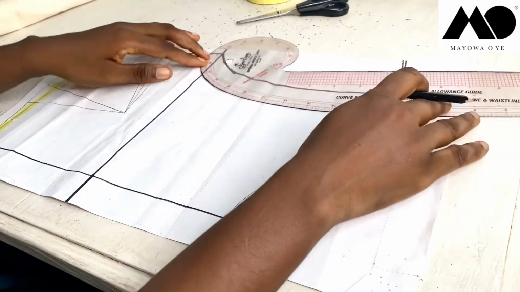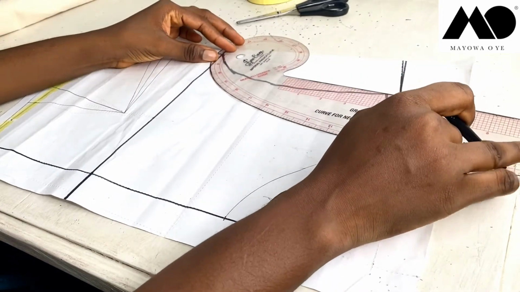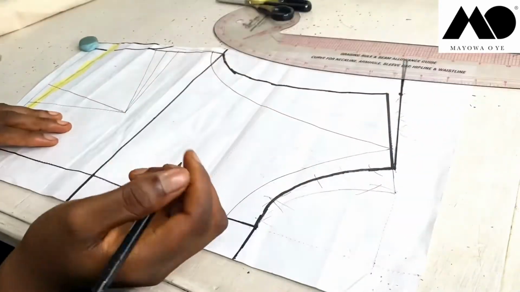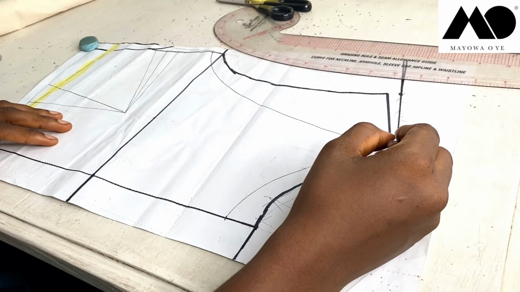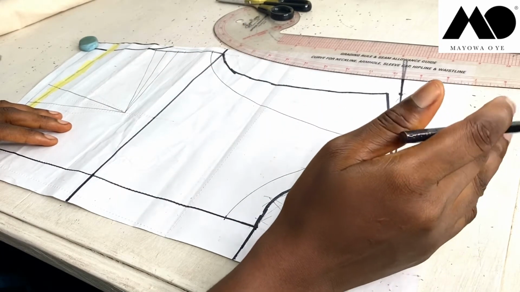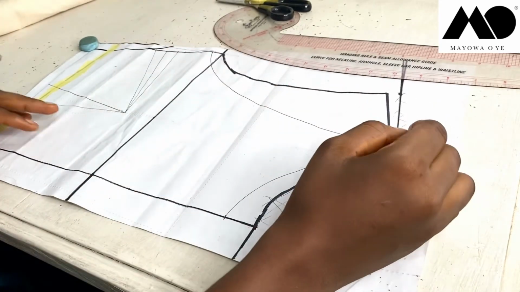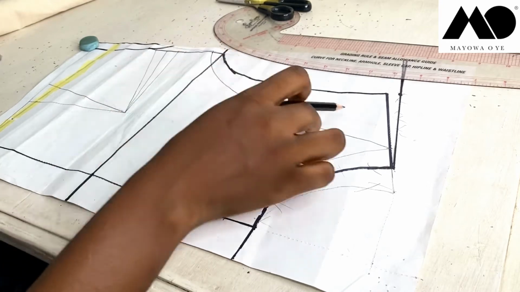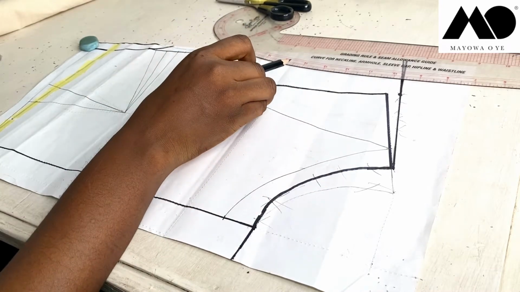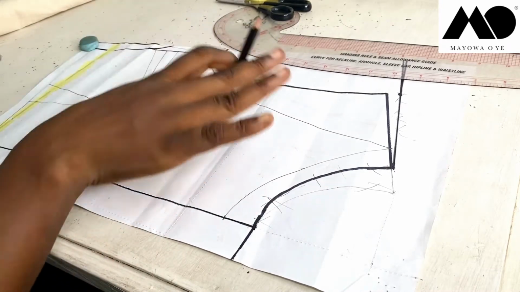So I'm going to draw my line like this, and this is done. If you cut this armhole like this on your fabric, you're going to have gapings here when you sew your blouse.